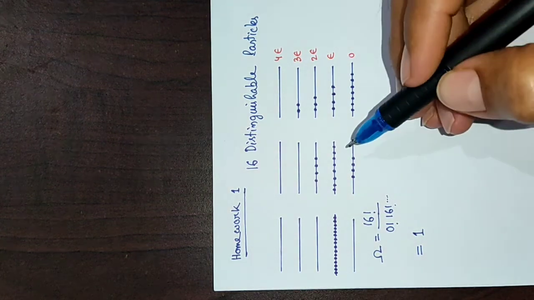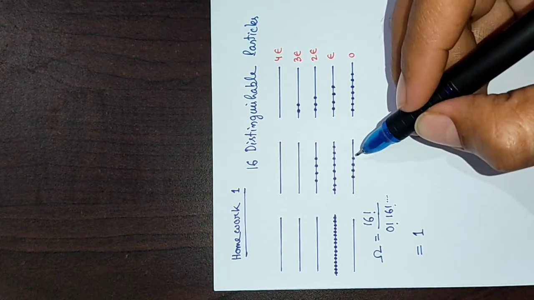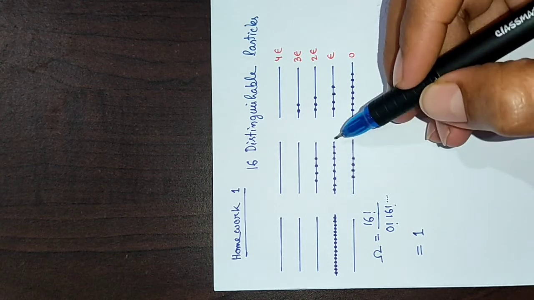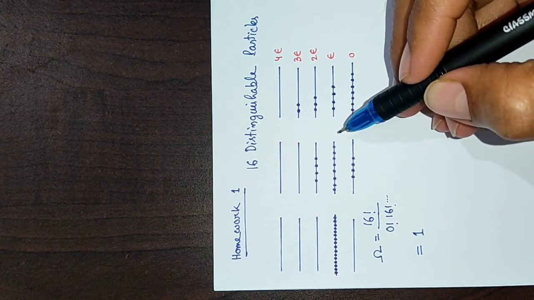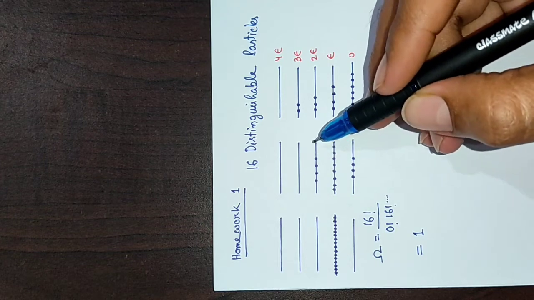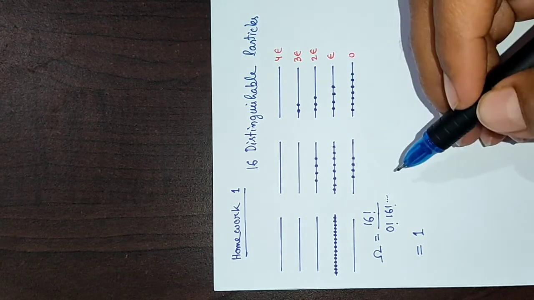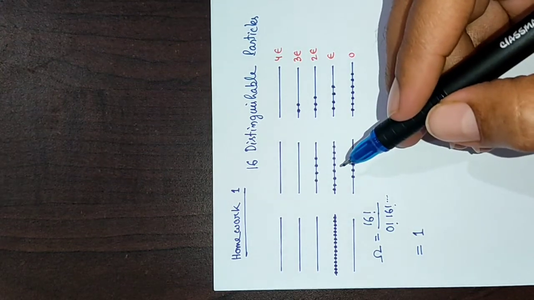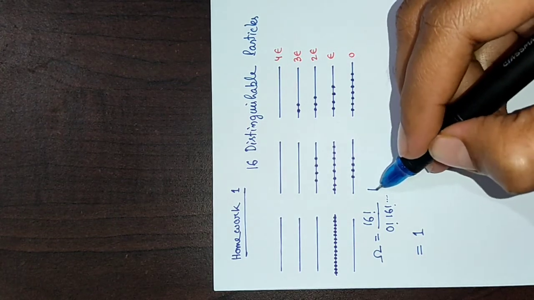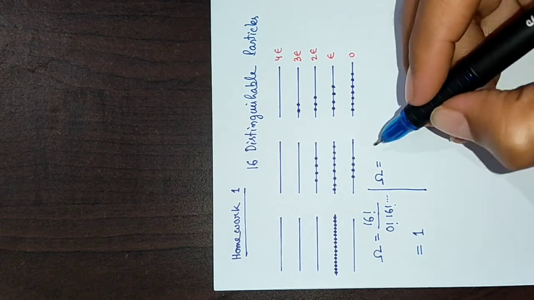Now we switch to the next macrostate where we have 4 particles in the ground state. So it will be 4 into 0. Here we have 8 particles, 8 into epsilon, and here we have 4 particles. So 4 into 2 epsilon. So here it is 8 epsilon and 8 epsilon. So total is 16. So energy is matching. So this is a possible macrostate and the number of microstates for this macrostate can be determined using the formula.